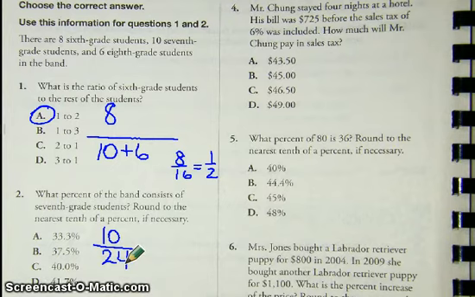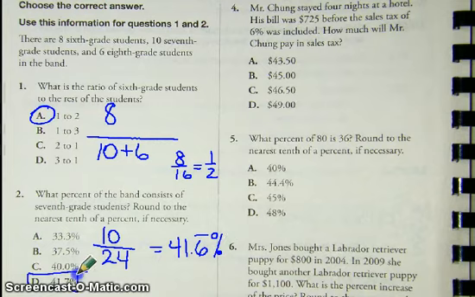And when I take 10 and divide it by 24 and then multiply it by 100, I get 41.6%. Repeating. So the closest answer choice there would be D, 41.7%.